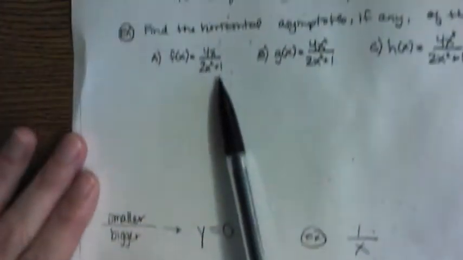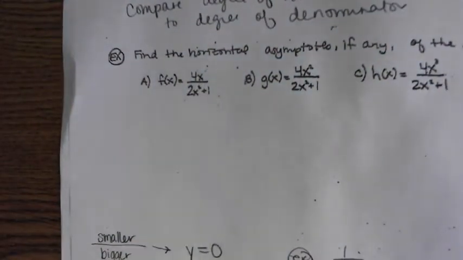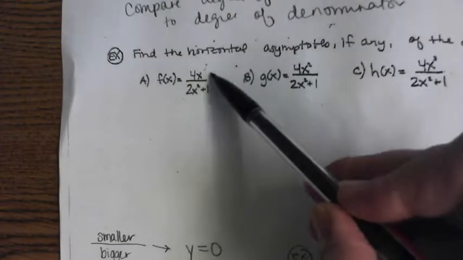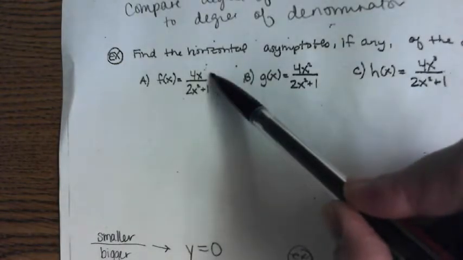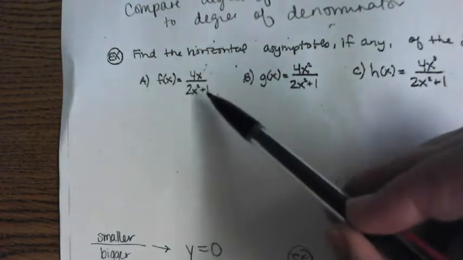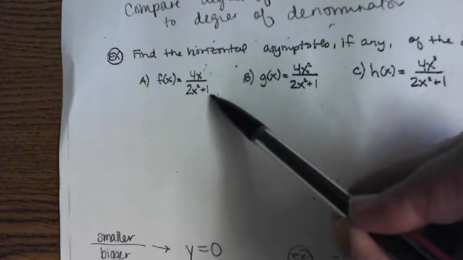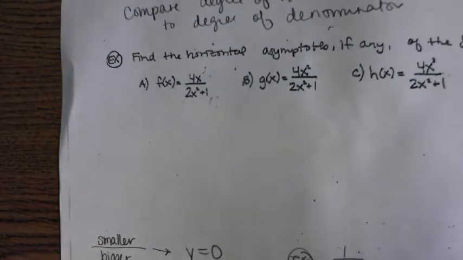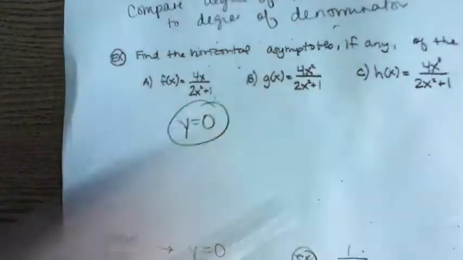In A, which category is this? Small over big, big over small, same over same. What's the degree of the numerator, John? The degree of the numerator in A. 1. And the degree of the denominator, Morgan? 2. So 1/2 is small over big. So there's your horizontal asymptote.